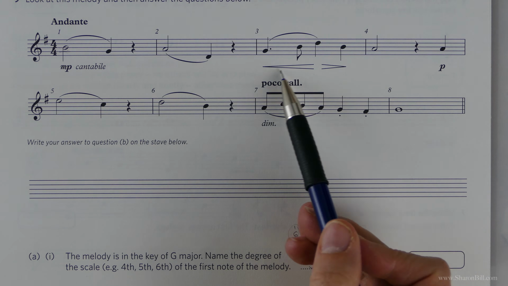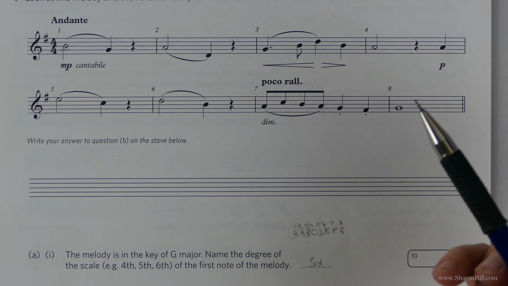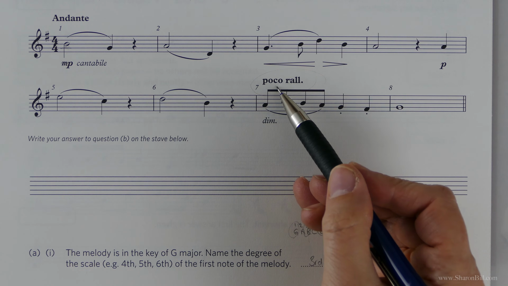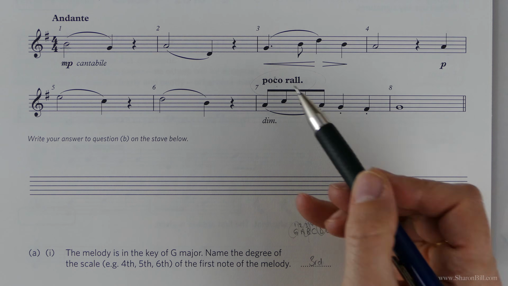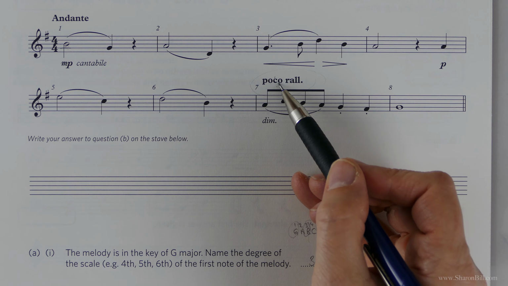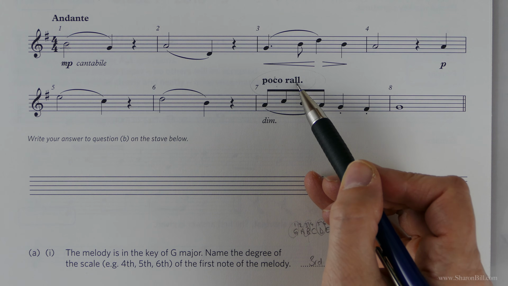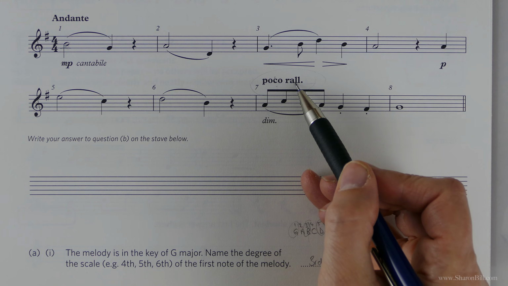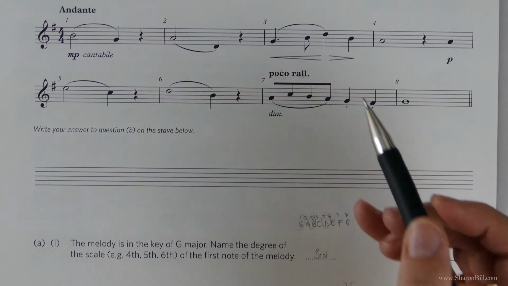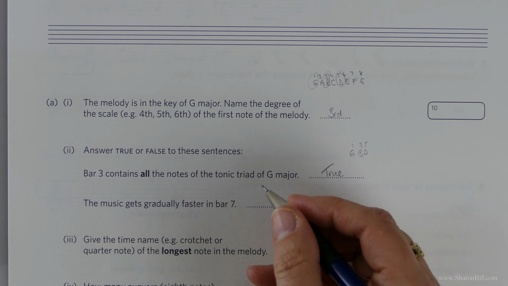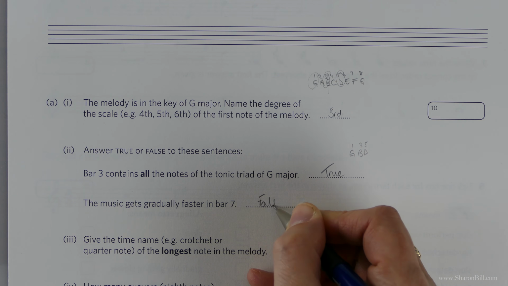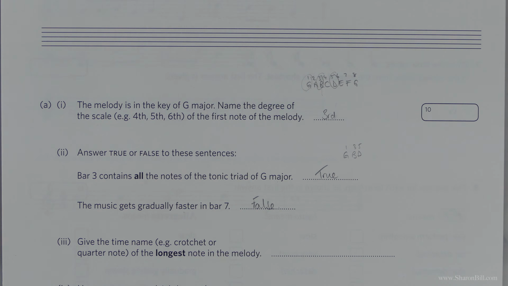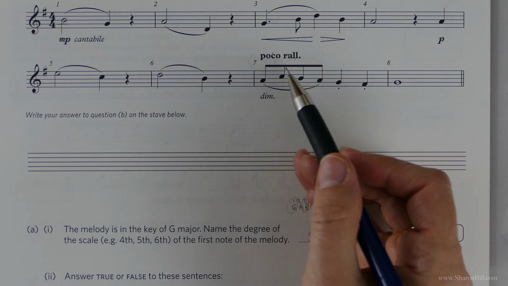So here we have this term here, and we have to think, what does this mean? Now poco means a little. This is where you've just got to do a little bit of revision. And rall is short for rallentando, which is gradually getting slower. So it's actually gradually getting a little bit slower, not faster. So that's false. And this is where you need to really make sure you've got on top of all of these terms.